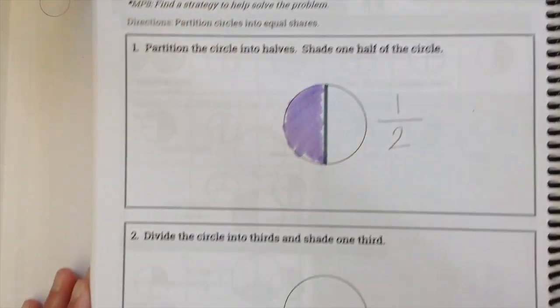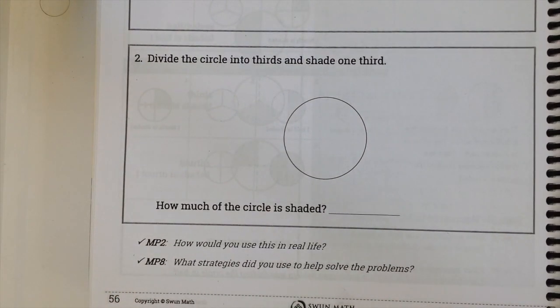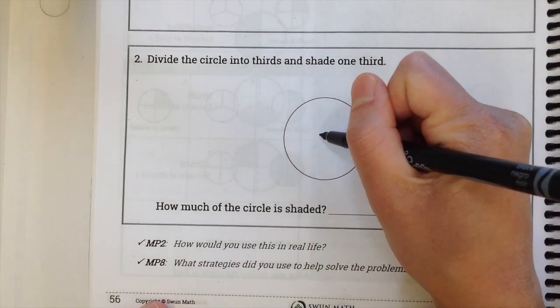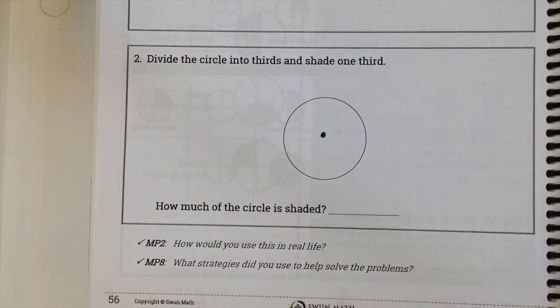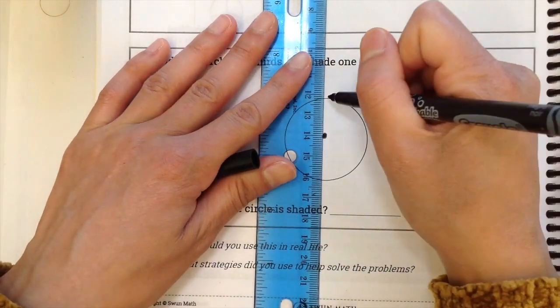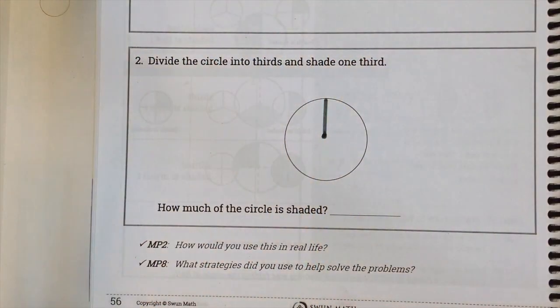I'm going to model number 2 for you as well. Number 2 says, divide the circle into thirds and shade 1/3. All right. So again, just like I showed you earlier, I start by making a dot there so that it's kind of right in the middle. And then I'm going to connect my dot to the edge.